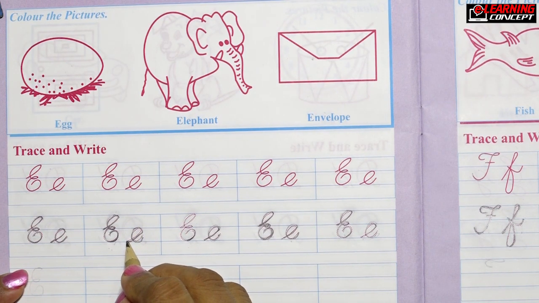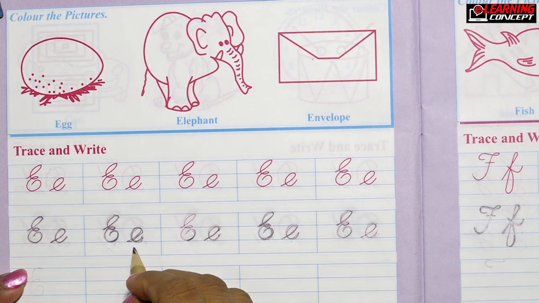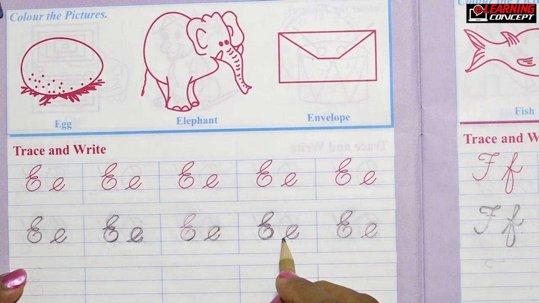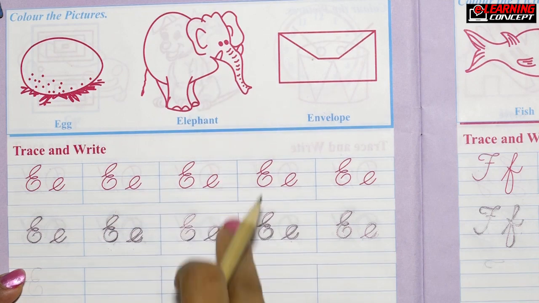Put your pencil on the third line and go up to the second line and make a slanting line, and at the second line make a small curve to the third line. This is small e. Put your pencil on the third line and go up to the second line, make a slanting line, and at the second line turn to the third line. This is small e. Now you have completed this page.